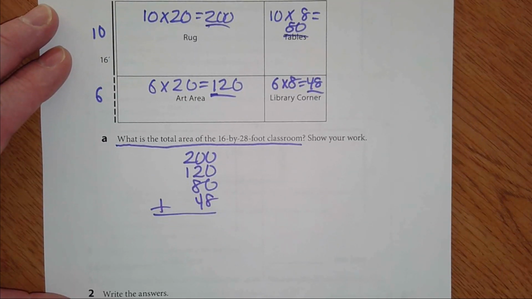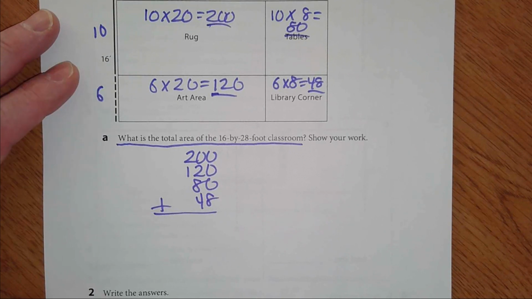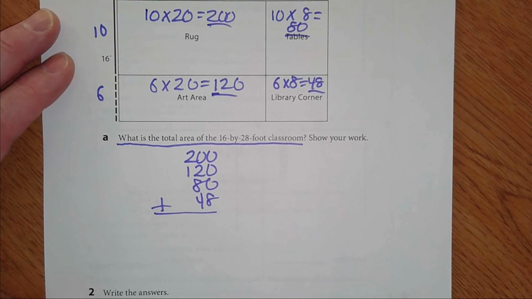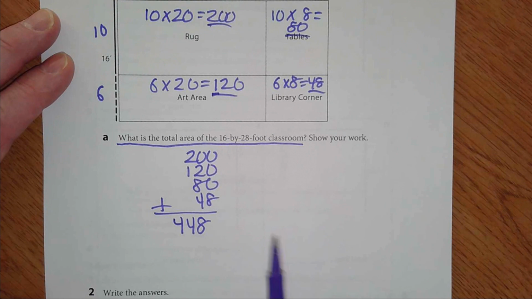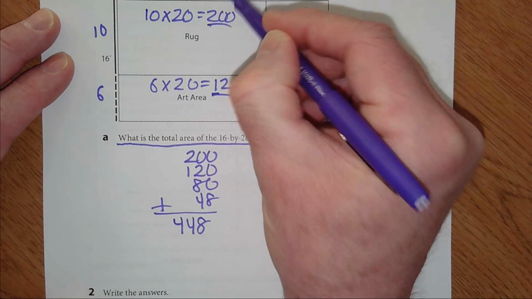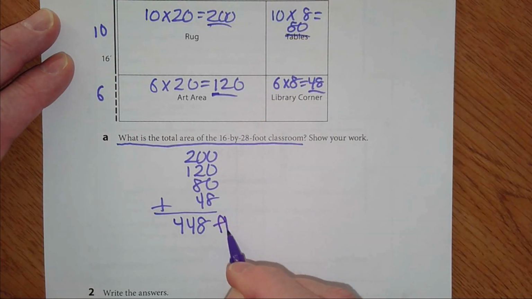And if we add them all together, what is the overall area? The length times the width. This is the area model of multiplication, Mr. Cole. 448. Keep going. 448 square feet, not inches. This is feet. That's the foot symbol. Square feet, length times width.